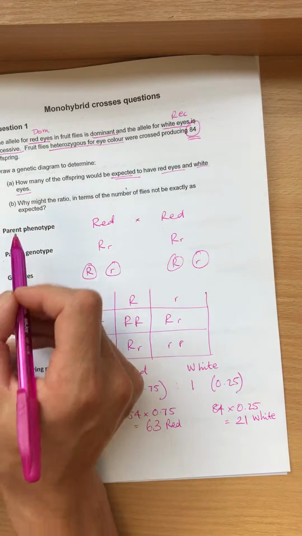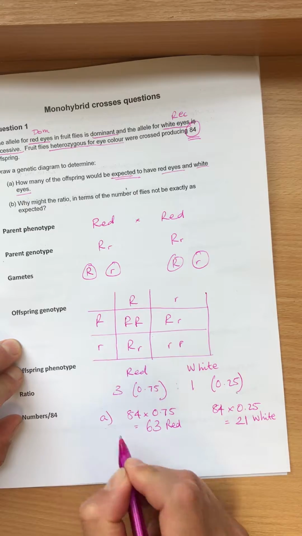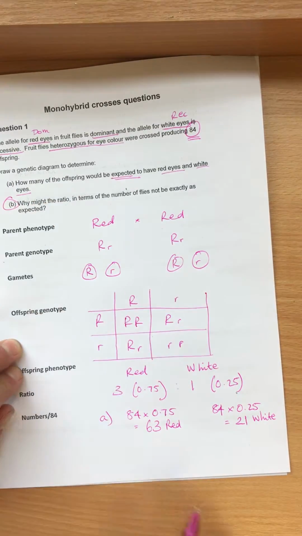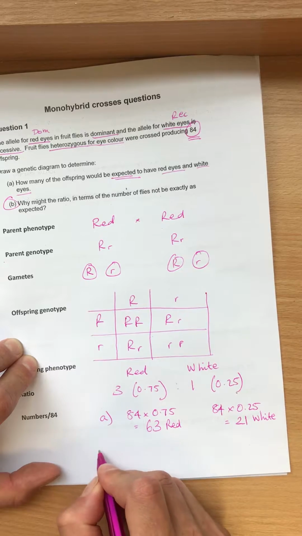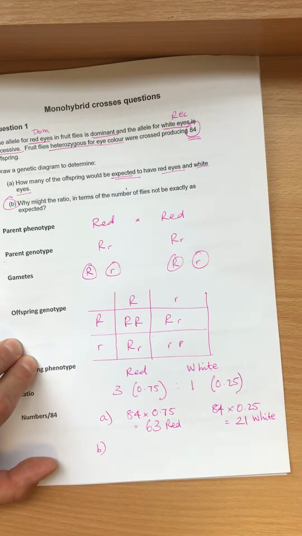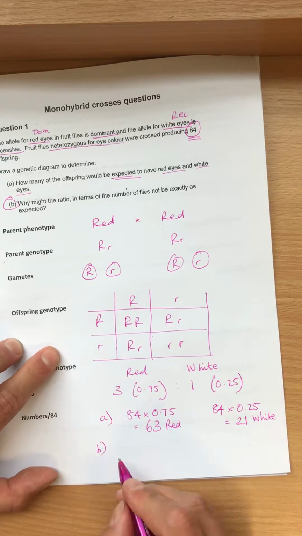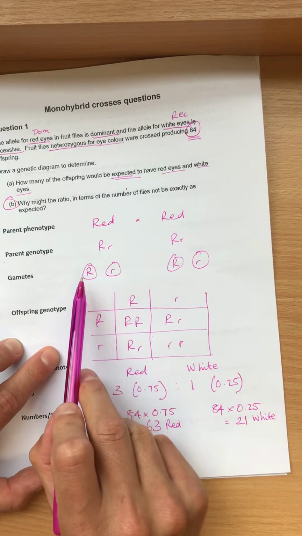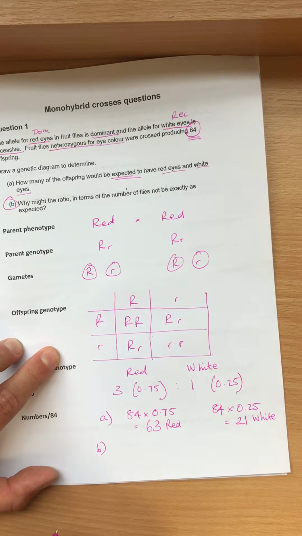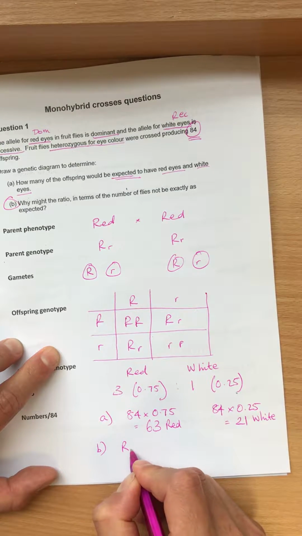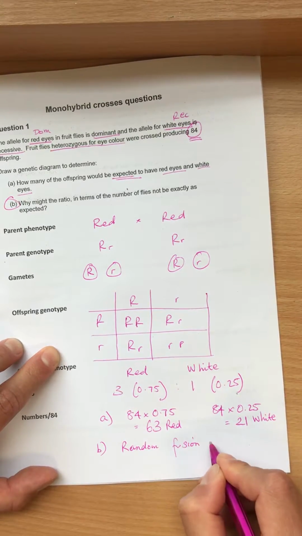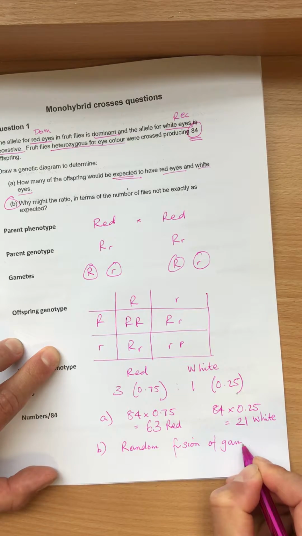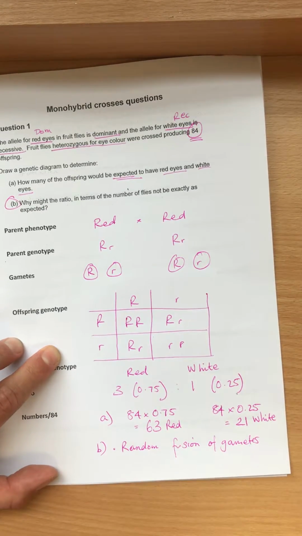Okay, the second part of this question, part B, so that was part A. Part B asks why the ratio in terms of the number of flies might not be exactly as expected. So for that there are 3 common responses. Firstly, when the gametes fuse, this is random, so we would say there is a random fusion of gametes for 1 mark.